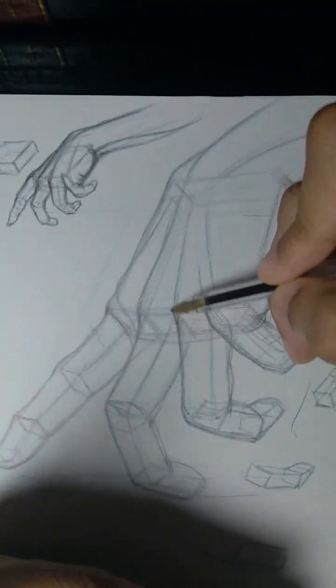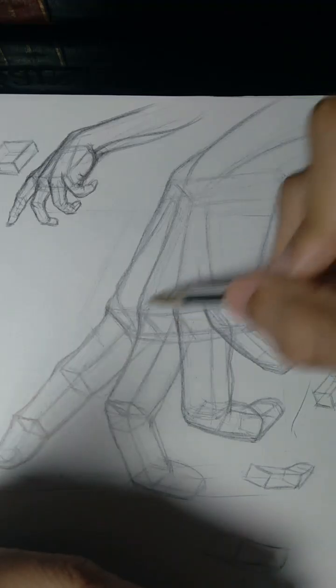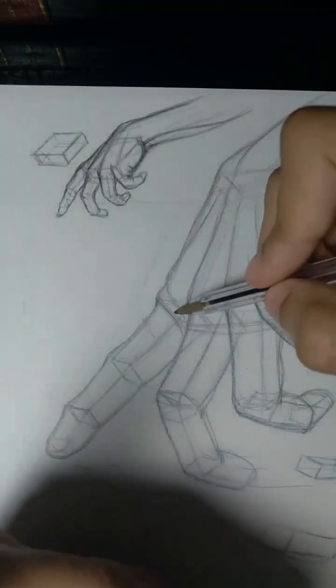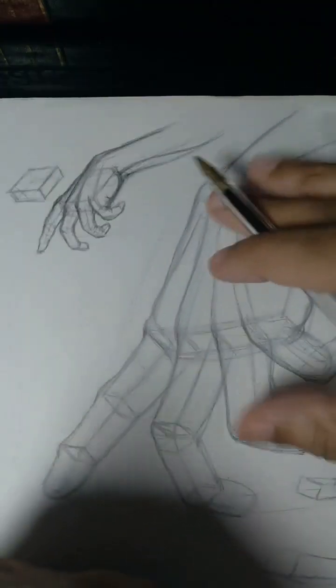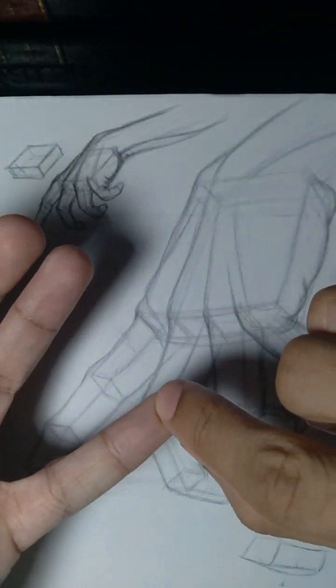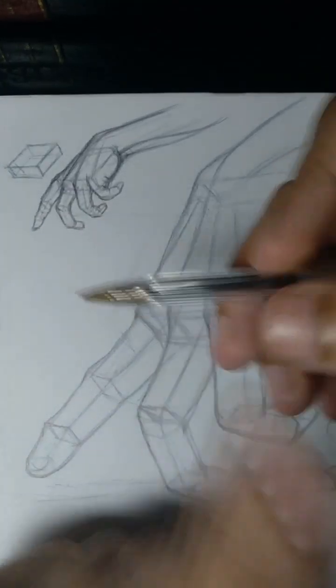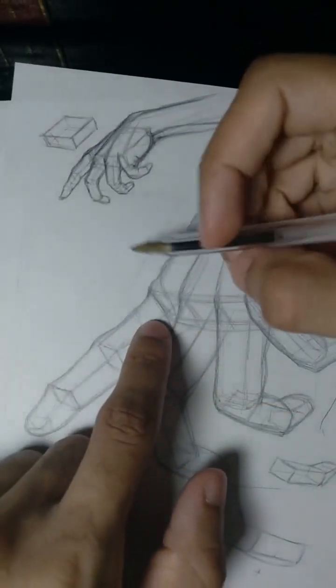You start to look for, for example, tendons, skin folds, blood vessels, muscles, paying attention to the edges, the hard edges, the soft edges, the pressure of the pen. So here we have a skin fold.